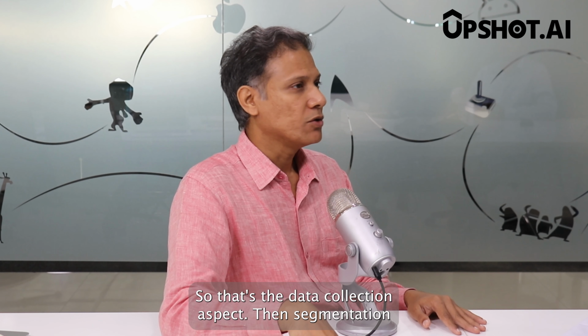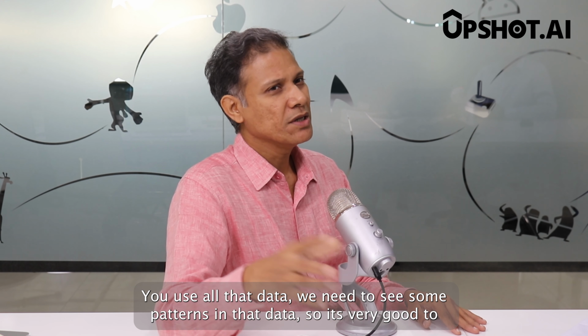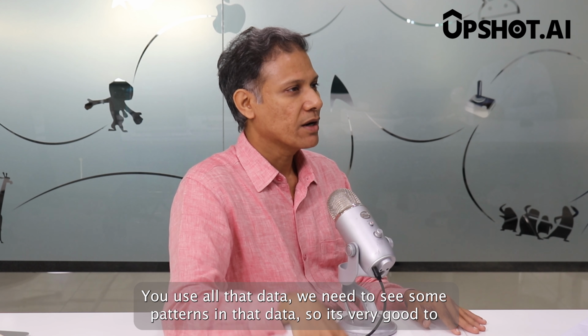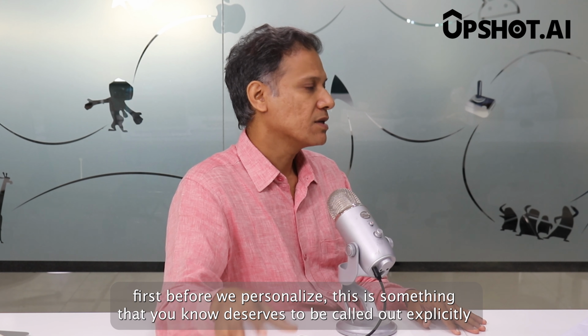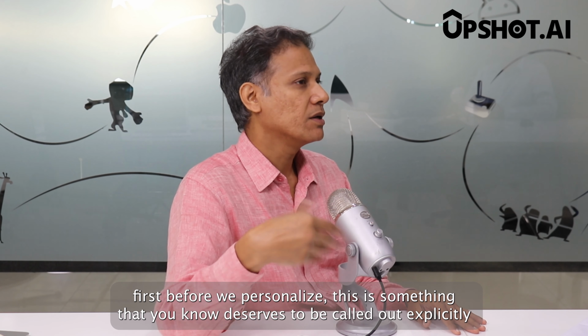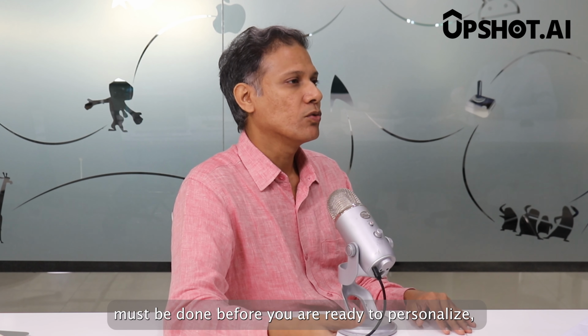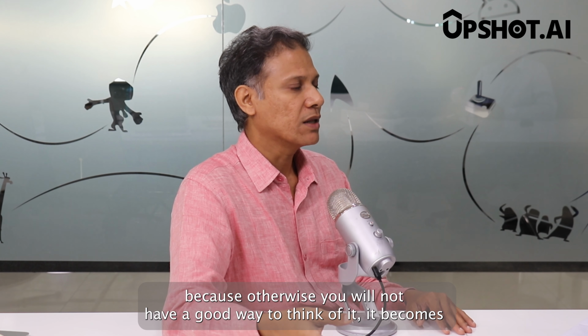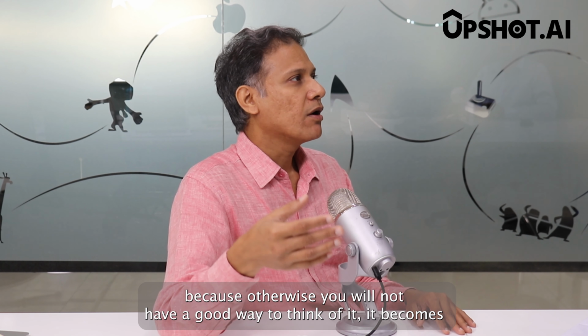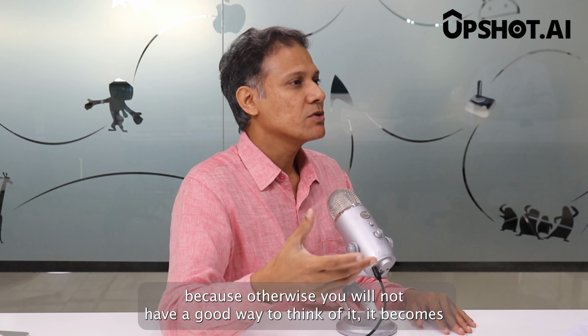Then segmentation. You use all that data. You begin to see some patterns in that data. So it's very good to segment first before you personalize. This is something that deserves to be called out explicitly. That segmentation must be done before you get into personalization, because otherwise you will not have a good way to think of it. It becomes too complex.